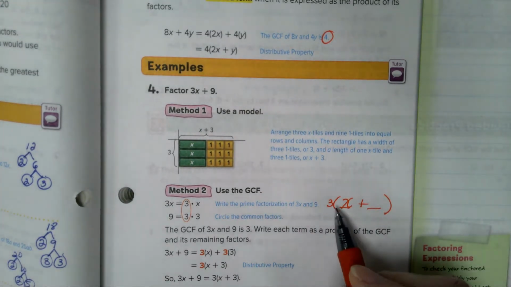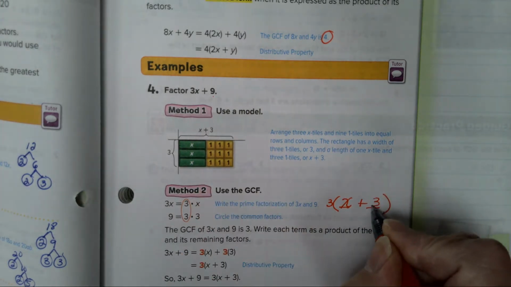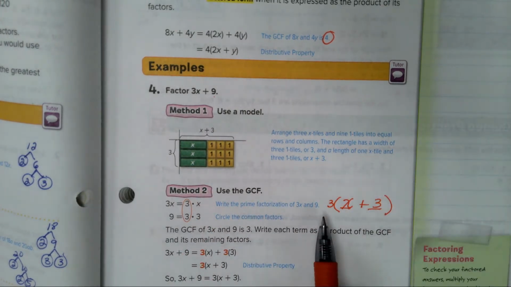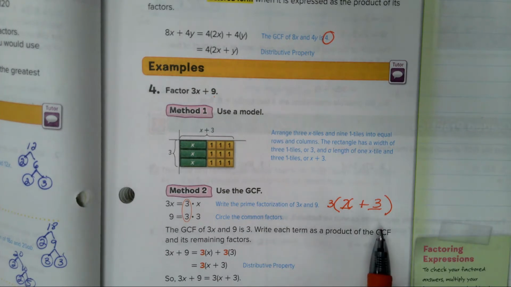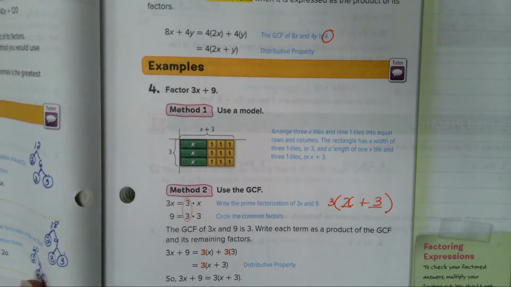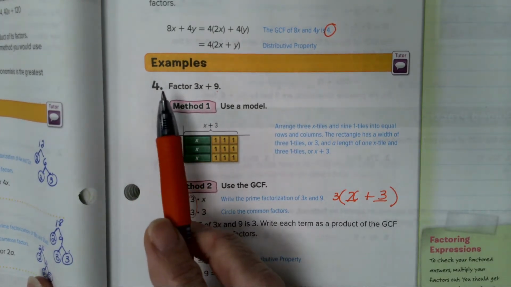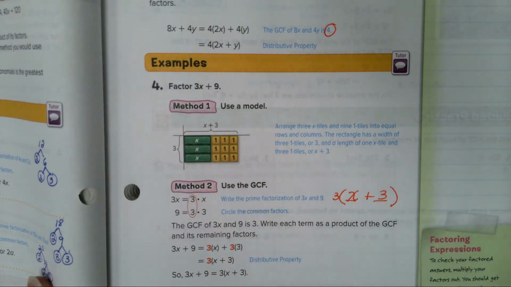And 3 times what will take you back to the 9? 3 times 3 is 9. So here we end up with 3 times x plus 3 is the factored way of saying, or it's the distributive way of factoring 3x plus 9. But once again, you're pulling out your greatest common factor.